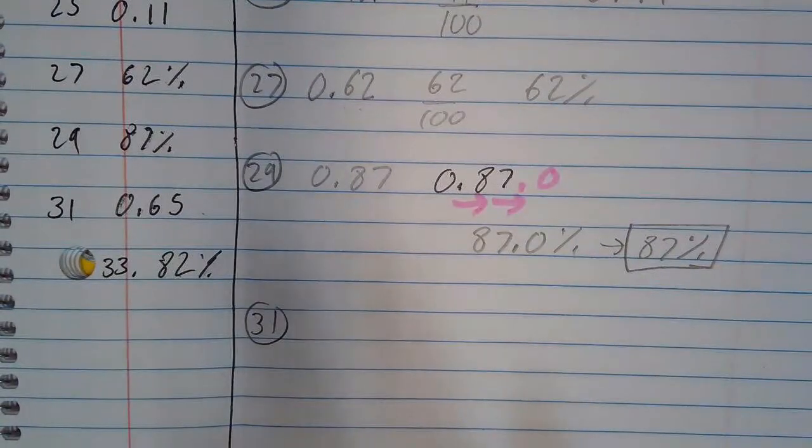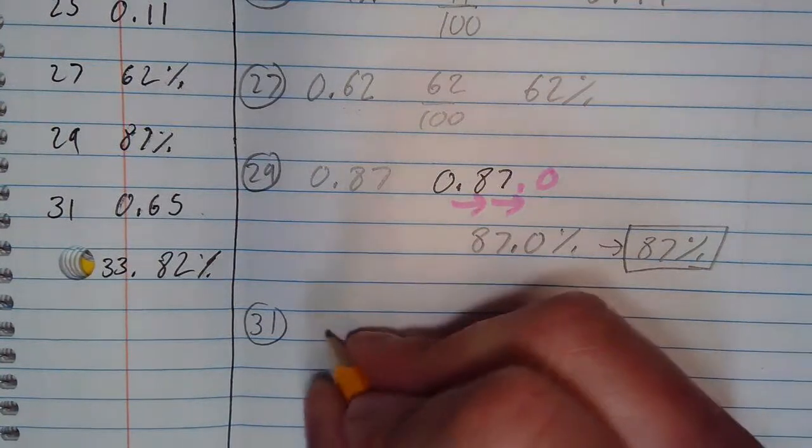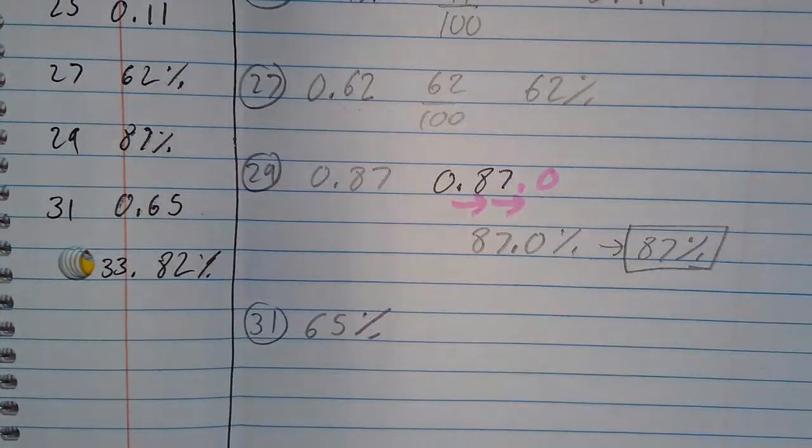Number 31. Okay, it's a word problem, so I'm going to slow down just a bit. In 1 hour on a certain street, 65% of the cars that passed were black. Write 65% as a decimal. Okay? So I just got to write what I heard. 65% of cars that passed were black. Change it to a decimal.